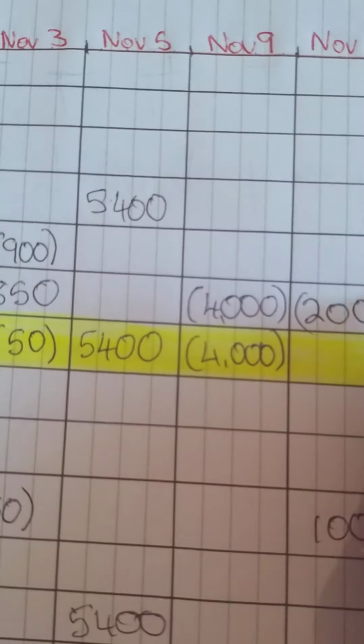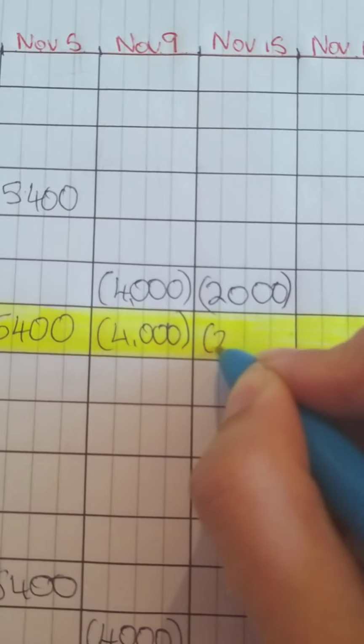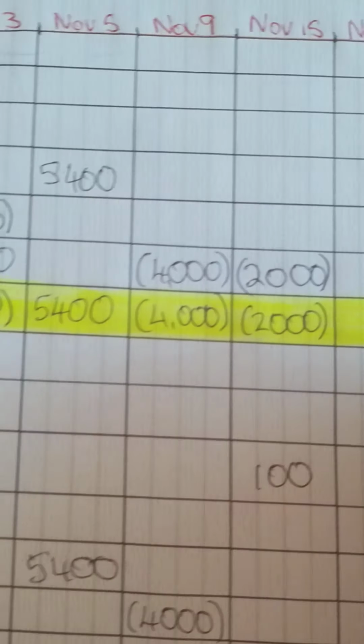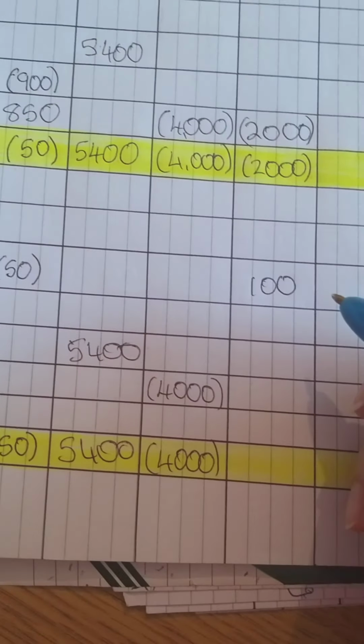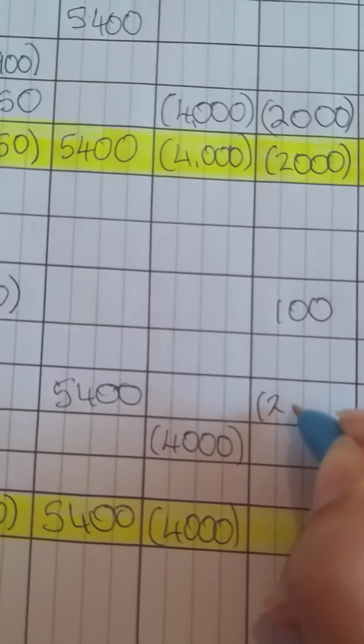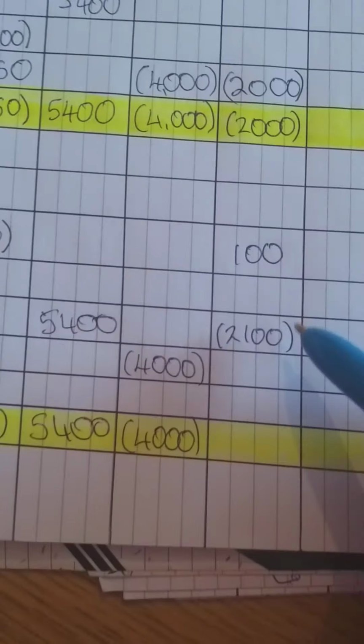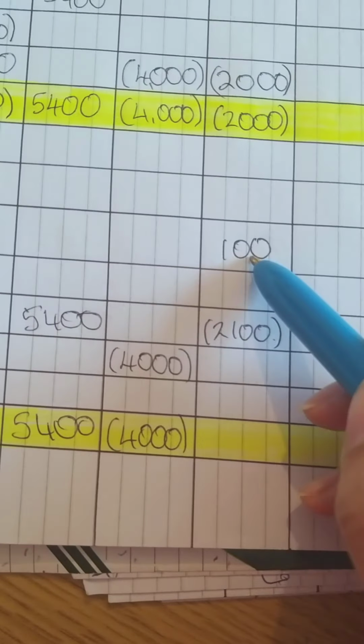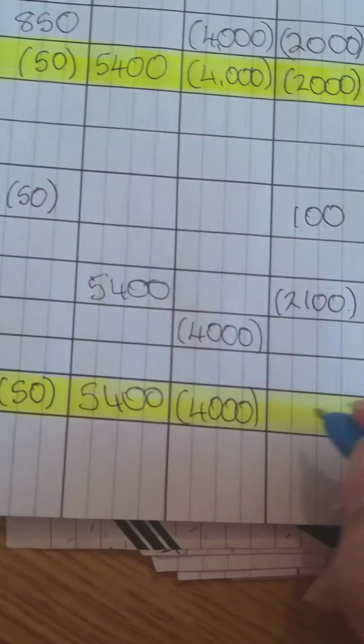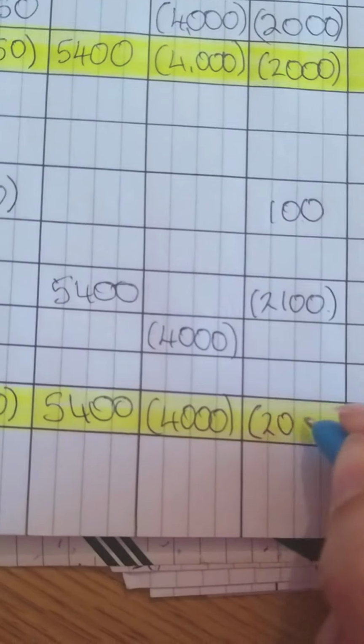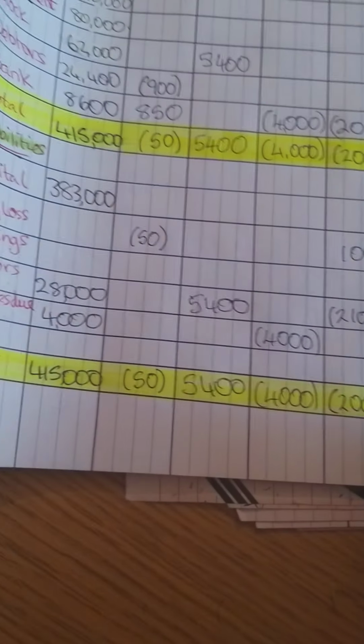And that's a negative because we're paying it out. So that's a negative 2,000. And then we have our creditors. We no longer owe them the 2,100. And then negative 2,100 plus the 100 profit we made gives a negative 2,000. And we're balancing each time so we know we're correct.